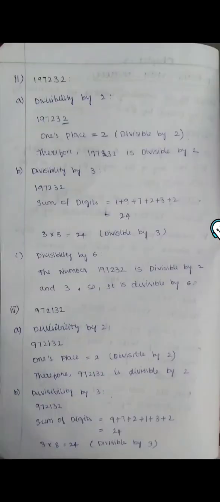Coming to the next bit, 197232. We'll check the divisibility by 2. If you want, you can expand the divisibility rules with the definitions, but here I have given it in a small, easier way.